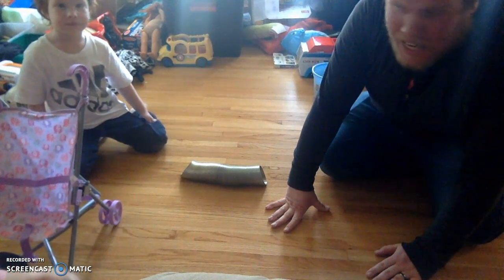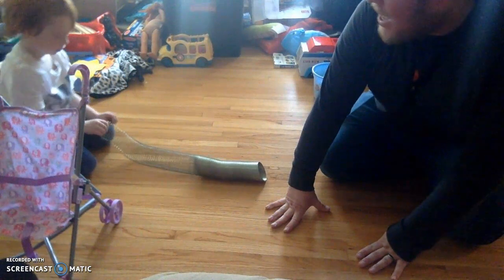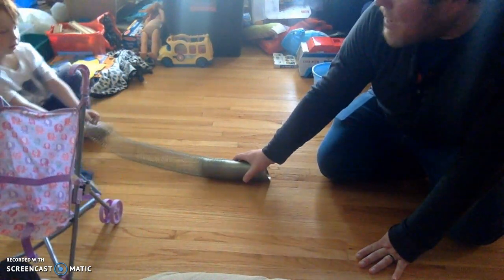So what we're going to do today is we're going to show you what those would look like with this big giant Slinky. So Henry already knows his job. He's going to scoot all the way back there.